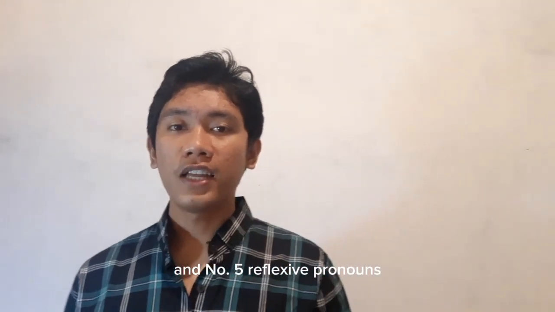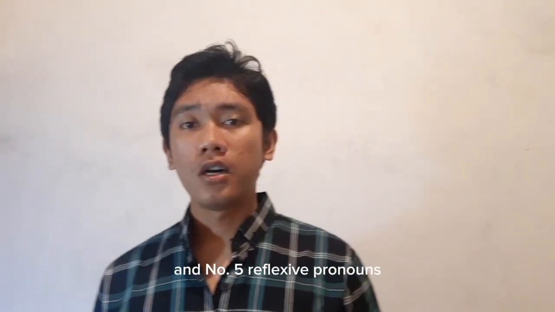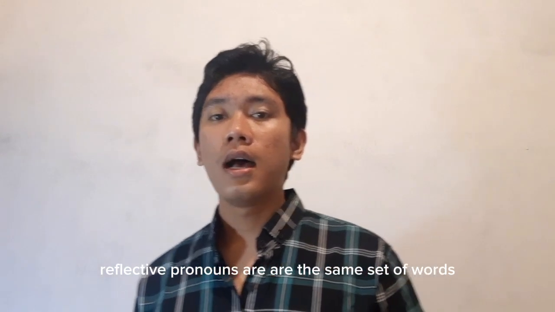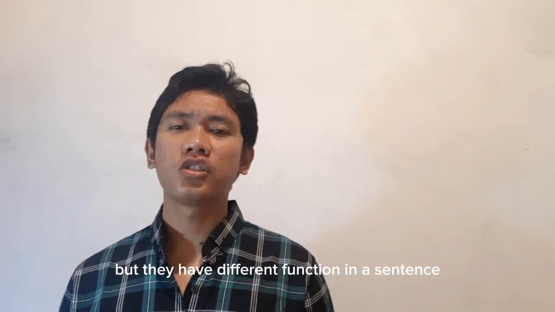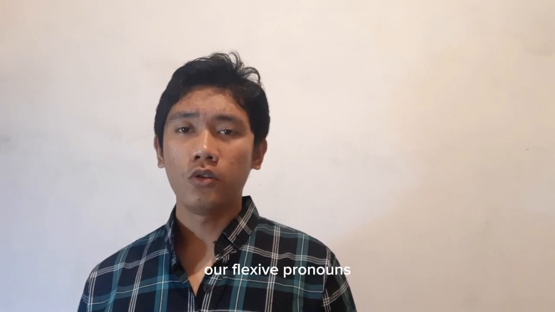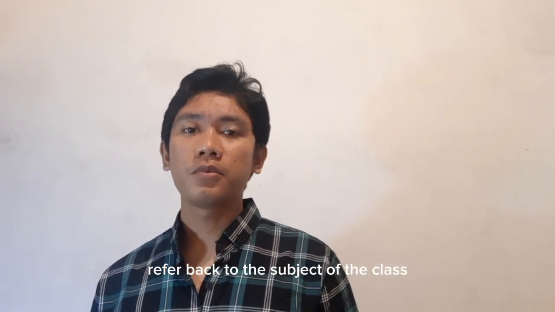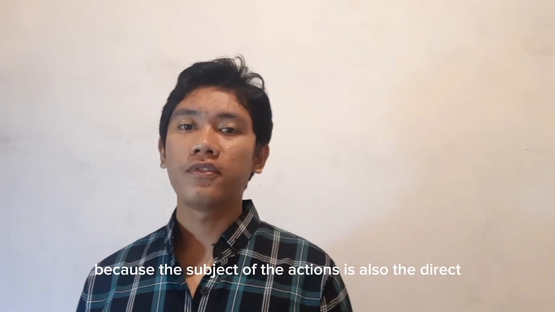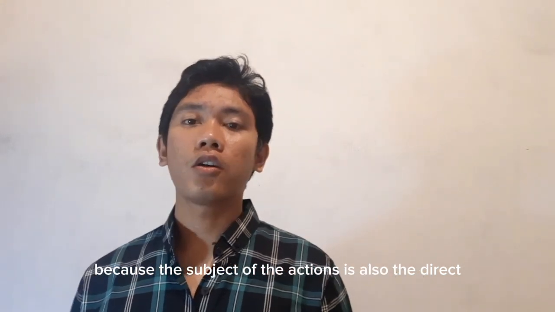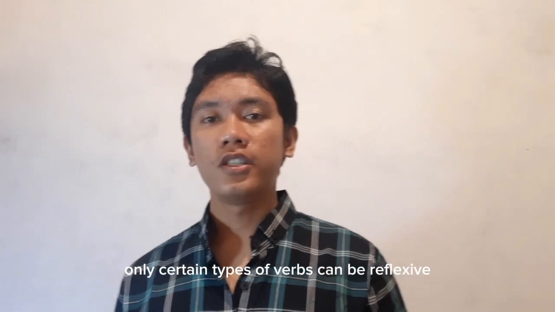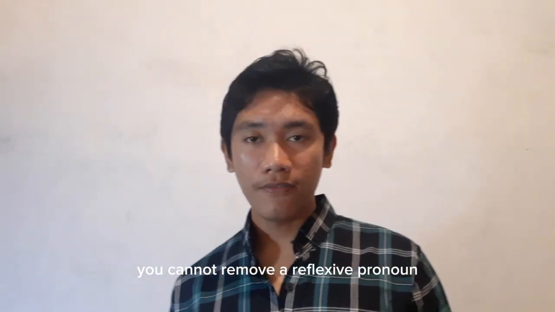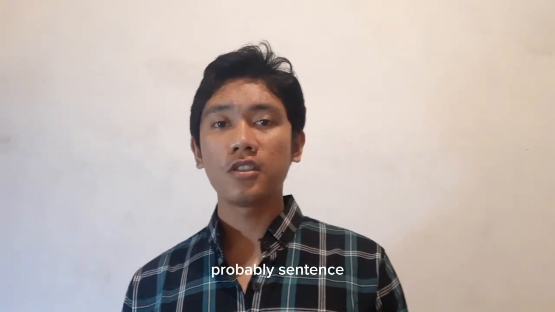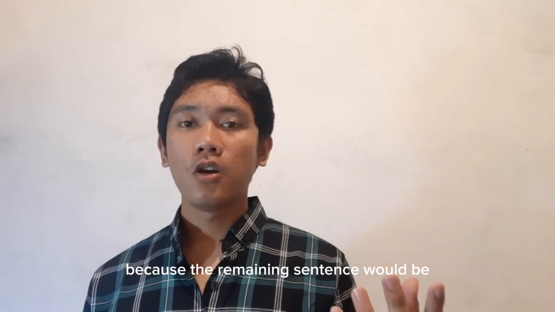And number 5, reflexive pronouns. Reflexive pronouns are the same set of words, but they have a different function in a sentence. Reflexive pronouns refer back to the subject of the clause because the subject of the action is also the direct or indirect object. Only certain types of verbs can be reflexive. You cannot remove a reflexive pronoun from a sentence because the remaining sentence would be grammatically incorrect.